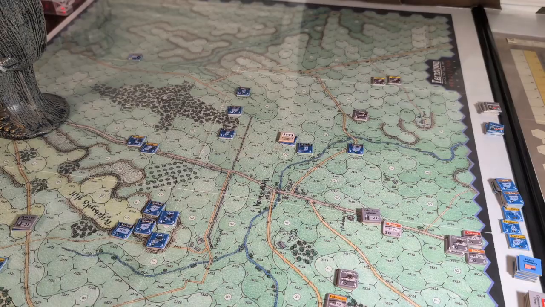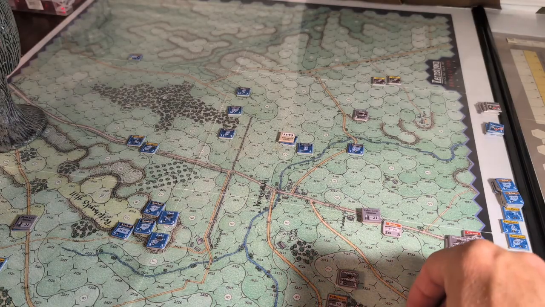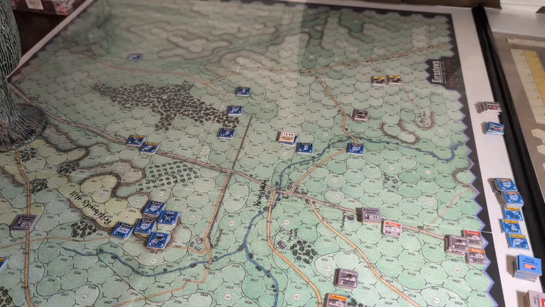Okay. Oh, I can use this rally right here. Right now. Conduct a rebuild attempt with 1 unit in the hex, increasing its CR by 2.